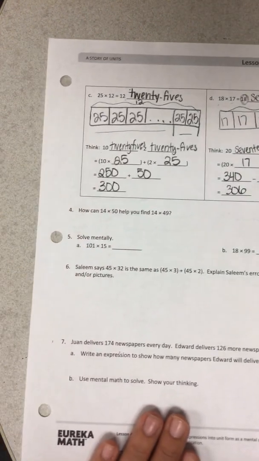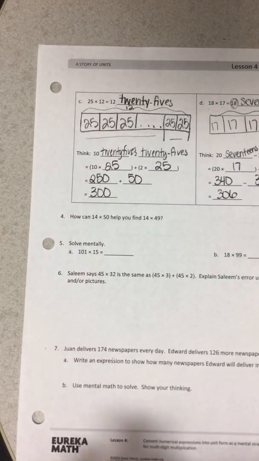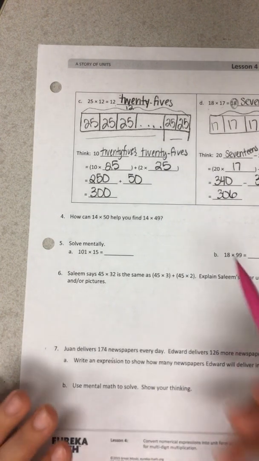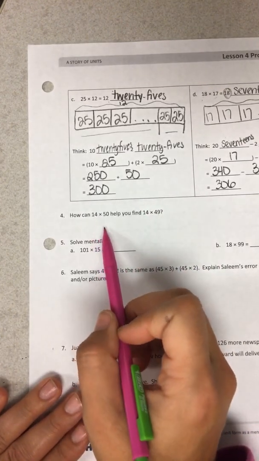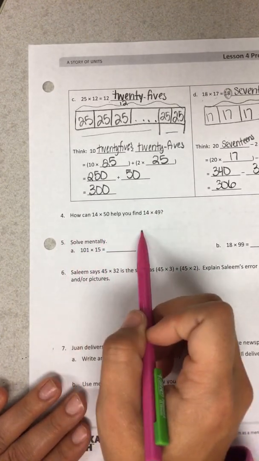Okay. Looking at number 4, it says, how can 15 times 50 help you solve 14 times 49? Well, the reason why, and if you want to write this down, you may, you do not have to. I'm not going to write anything.